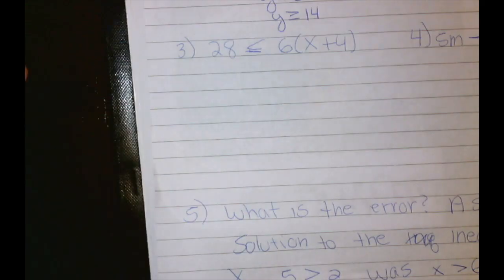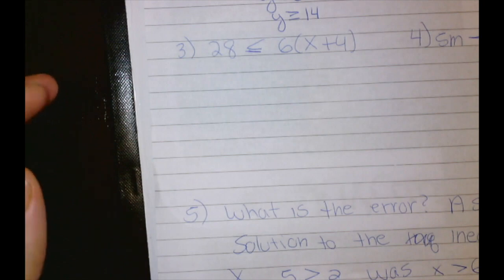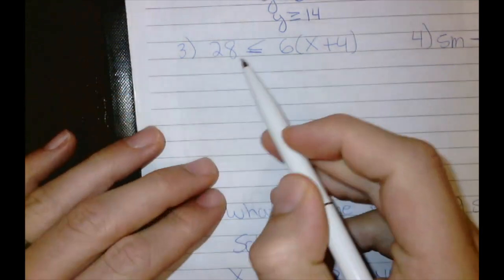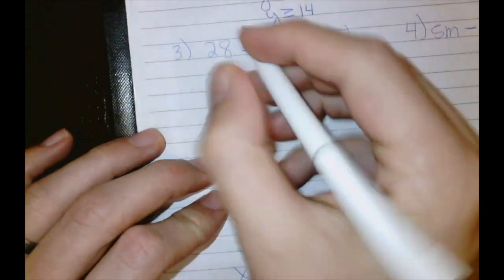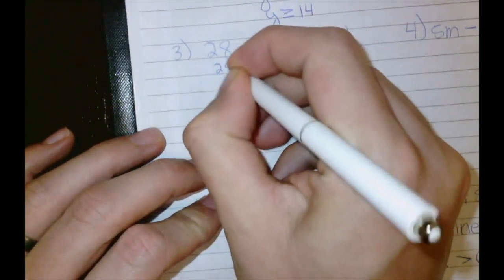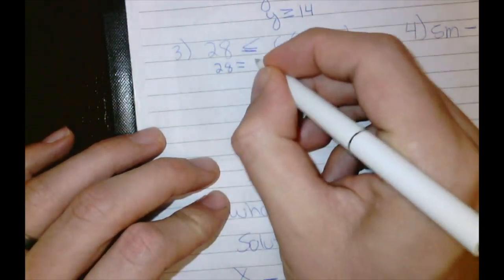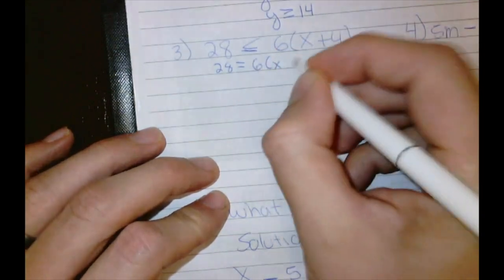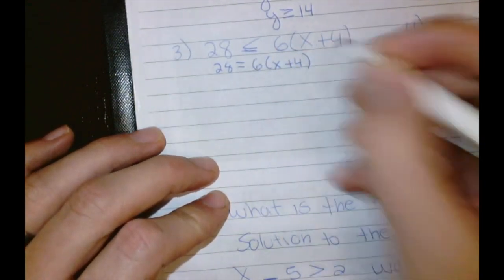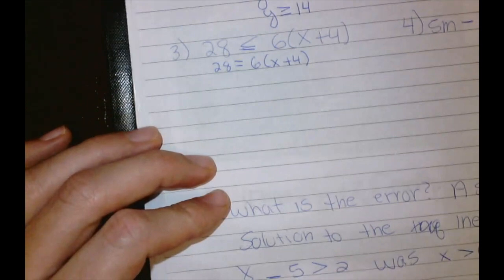Feel free to pause the video and try this on your own. Let's begin. The first thing I'll do is I'll take my inequality sign and I'll turn it into an equal sign. Now I have an equation.